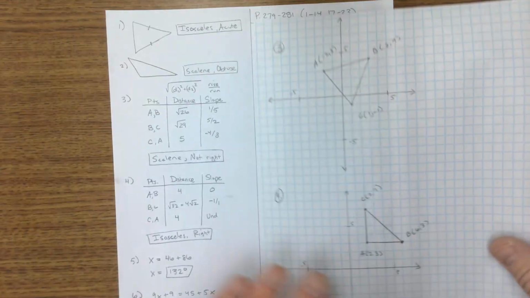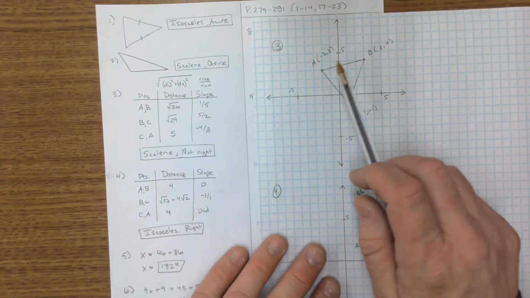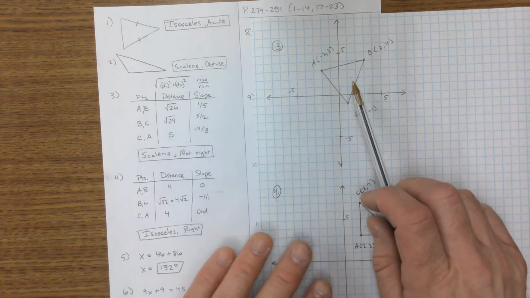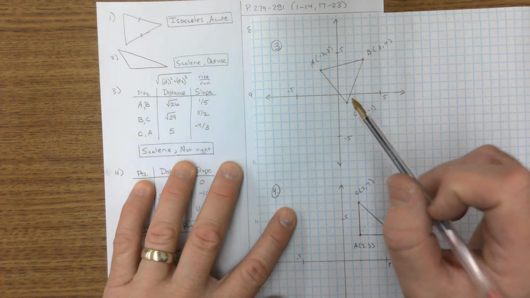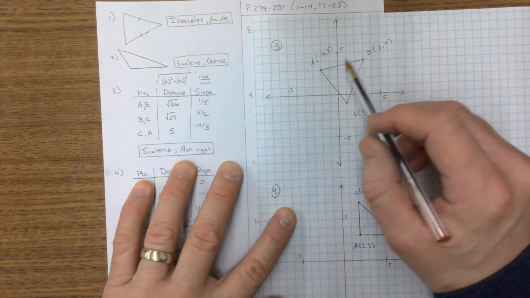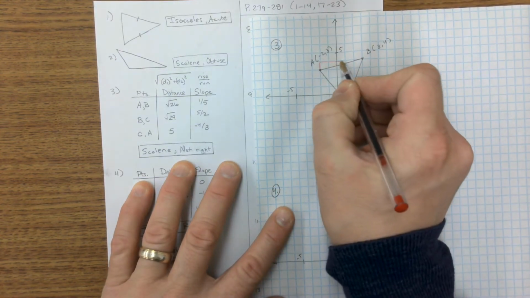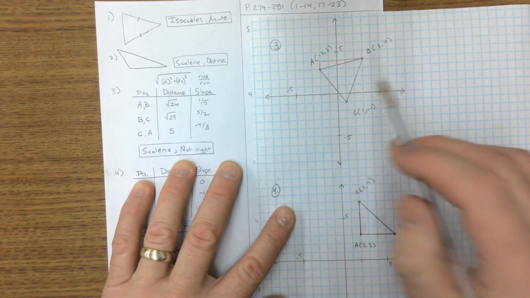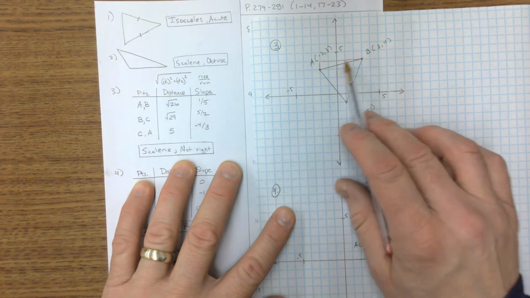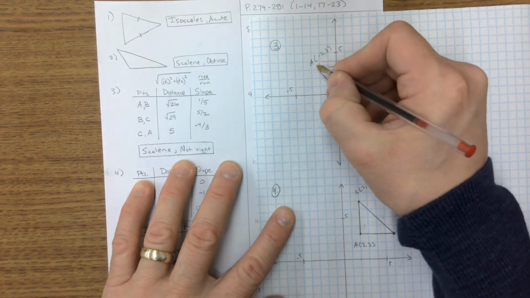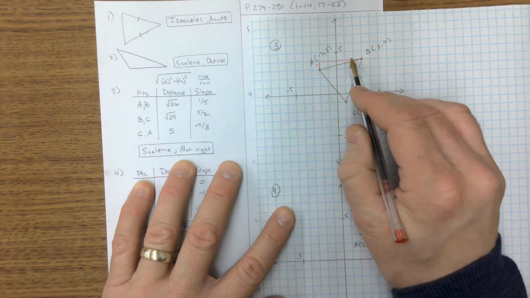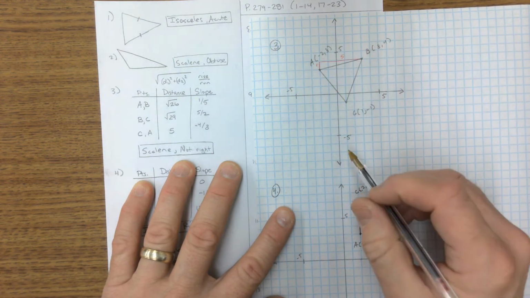Problem number 3 tells you to draw out a triangle. So there's my triangle. And then we have to identify it, classify it. So we have to find the lengths. Now, to find the lengths, you are given the points here. However, it's easier just to do a right triangle here. And know that it is 1 up, and then 1, 2, 3, 4, 5, 5 this way.